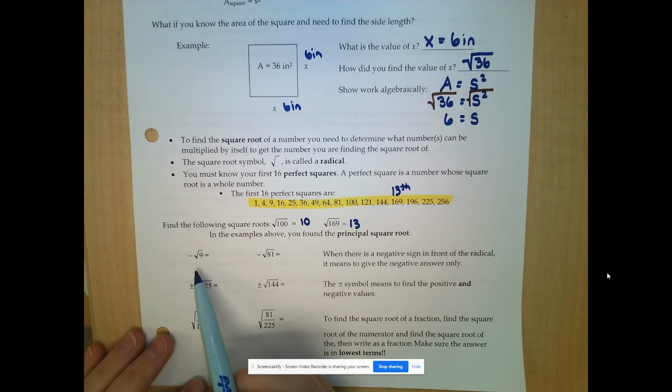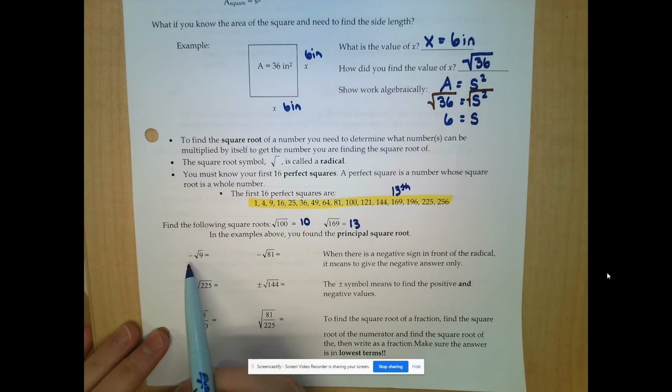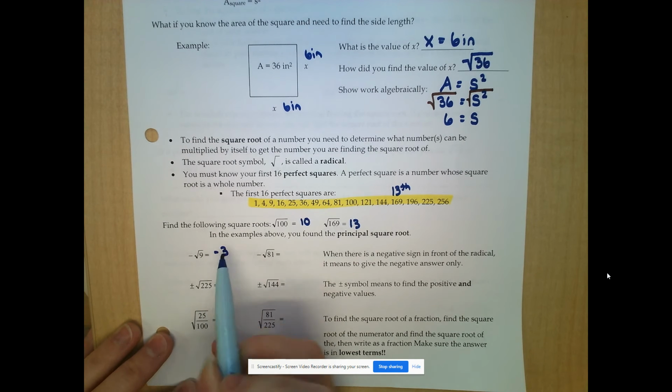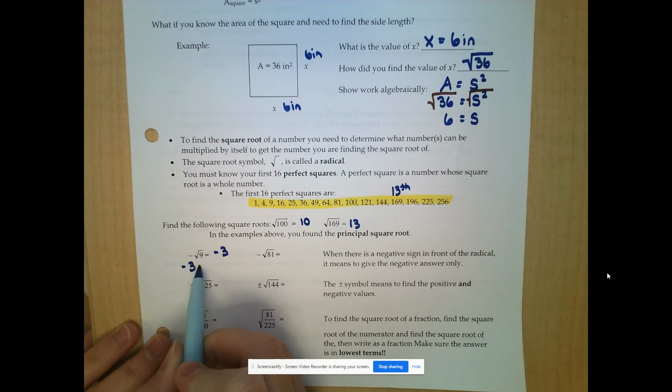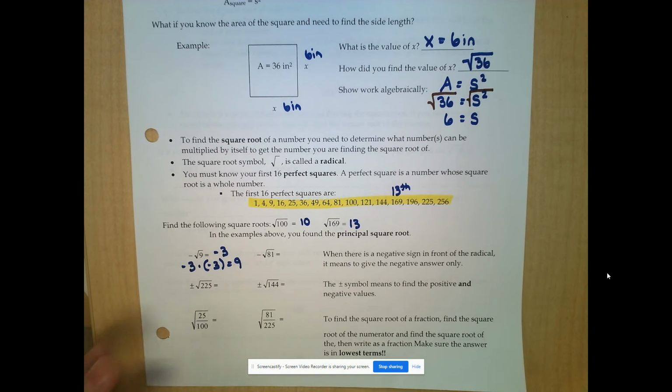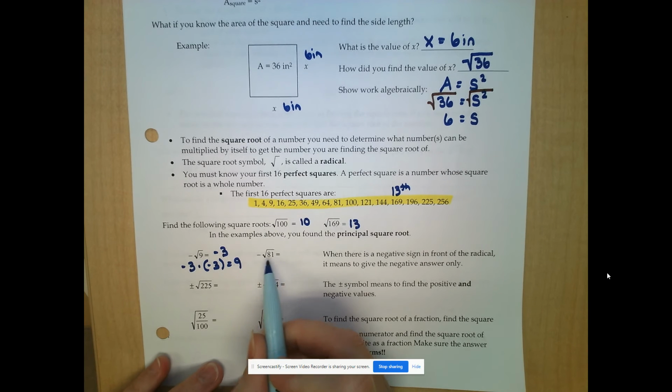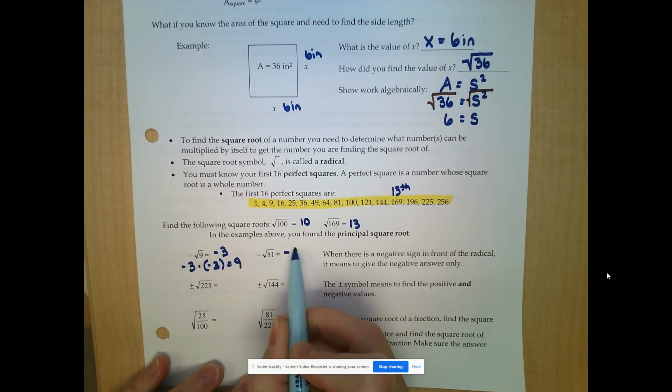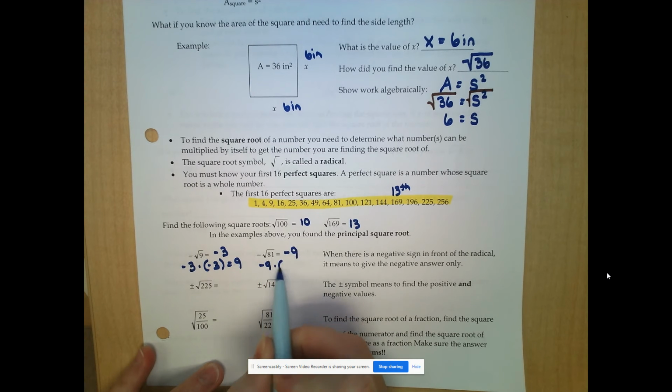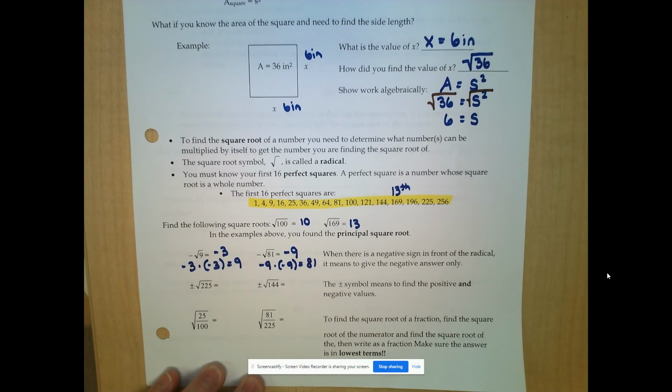This one is asking us to find the opposite of the square root of 9, or the negative square root of 9. So we're only in this case finding the negative answer. And some of you might be like, what do you mean? Well, negative 3 times negative 3 is equal to positive 9. So you can have a negative answer as well. The negative square root of 81, or the opposite of the square root of 81, would be negative 9, because negative 9 times negative 9, a negative times a negative, gives us the 81 that's under the radical.